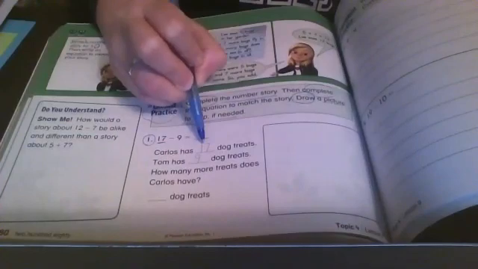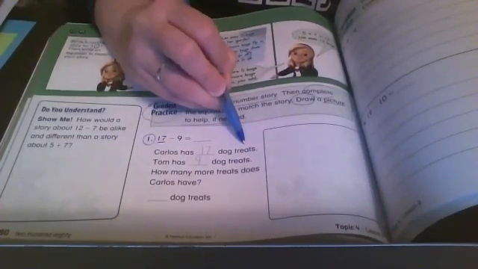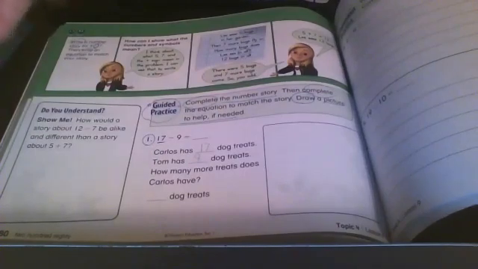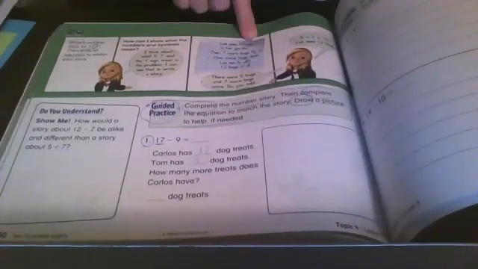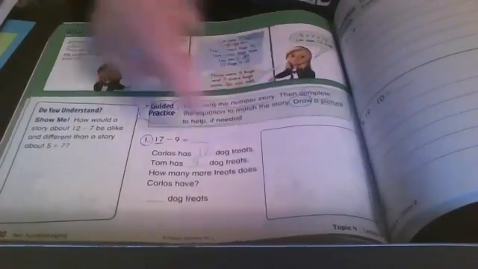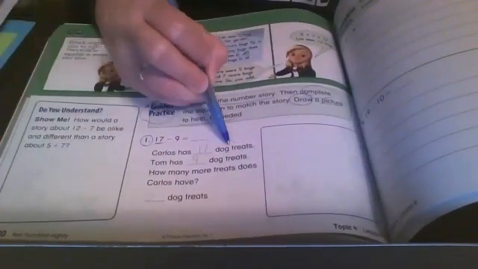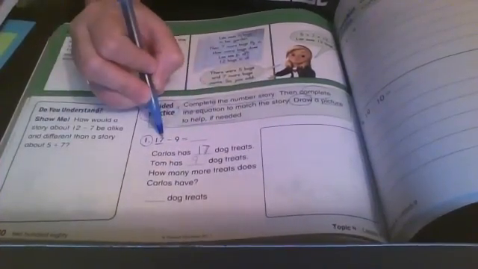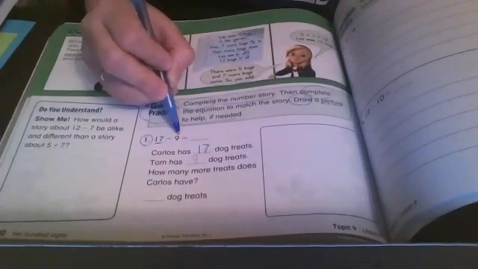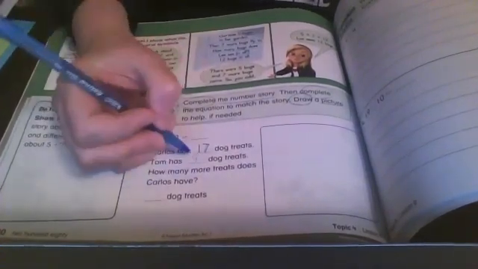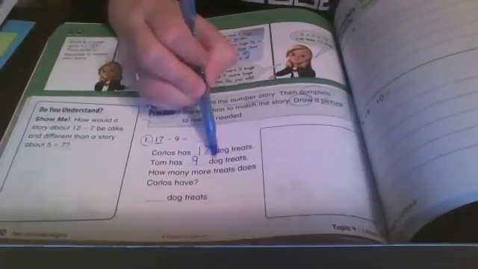Carlos has blank dog treats. Okay, we wrote about cats. Emily wrote about bugs. And now we have a story about dog treats, right? Okay, Carlos has 17 dog treats because we know we start our equation with 17. Now somehow 9 of those have to get taken away. So let's see what happens. Tom has 9 dog treats.